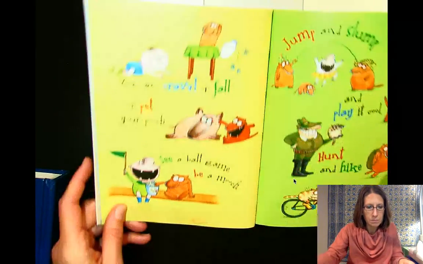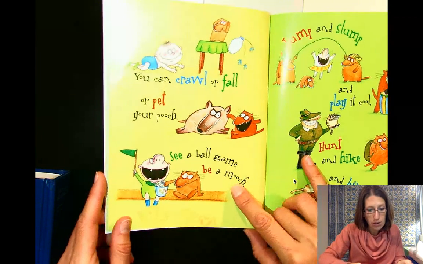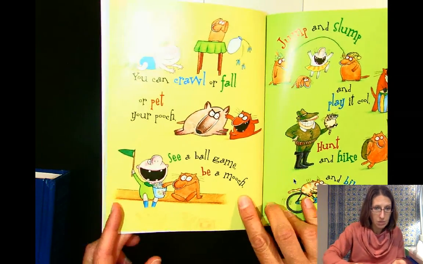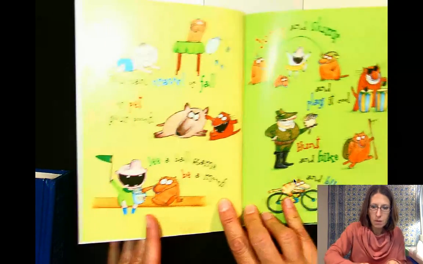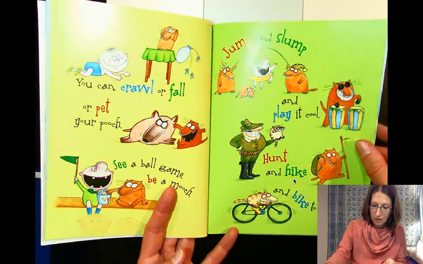Many verbs. You can crawl or fall or pet your pooch, see a ball game, be a mooch. Taking his popcorn. Jump and slump and play it cool, hunt and hike and bike to school.